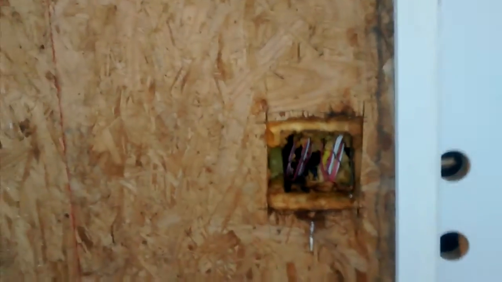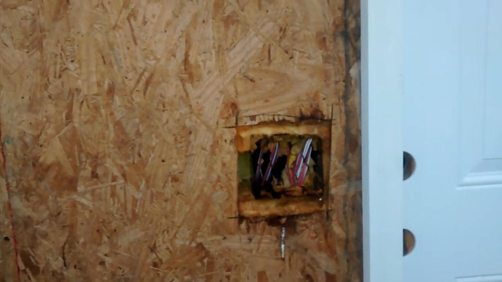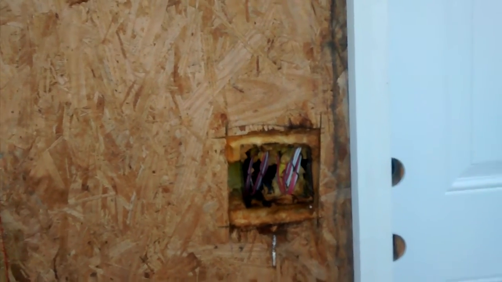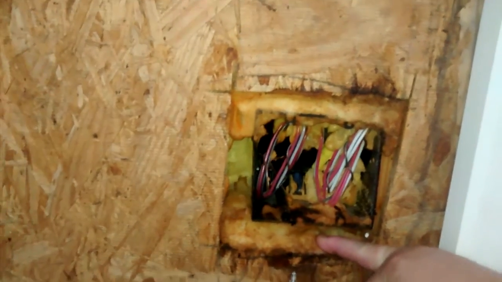Here's the light switch box we detailed last night. It's now soaking wet. This open cell spray foam insulation is completely saturated. You see water coming out of it.